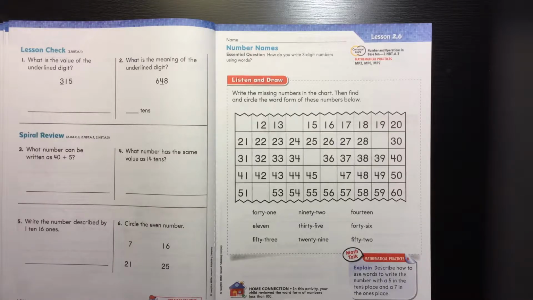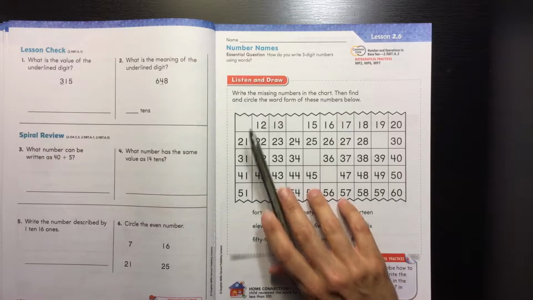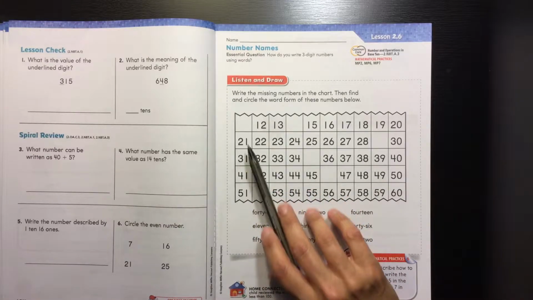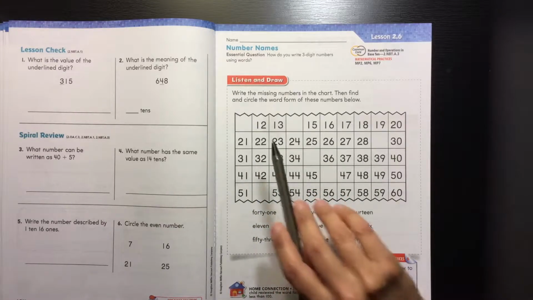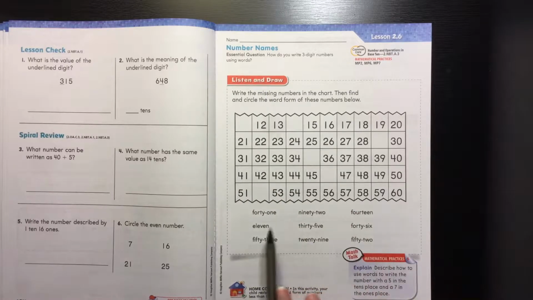On this page, we are being asked to write the missing numbers in this piece of a 100 chart. And then after we write the missing number, we will go down to the bottom and find the word or the number in word form, and we'll circle it.